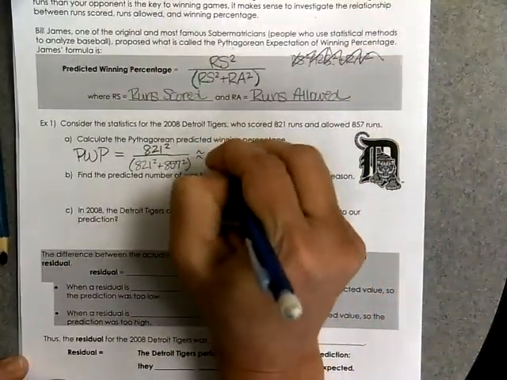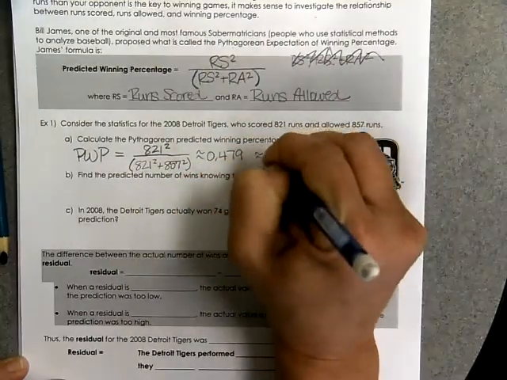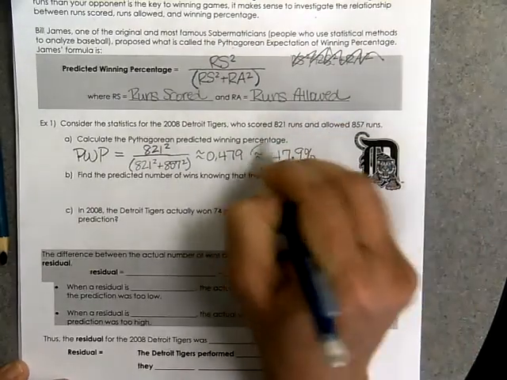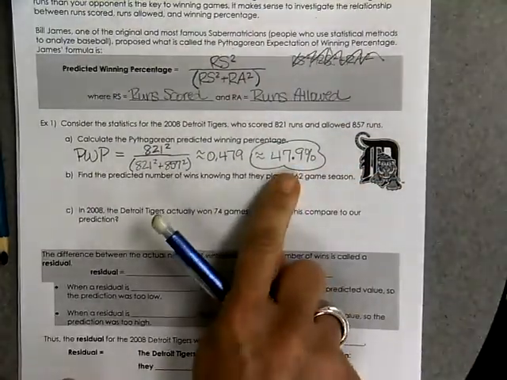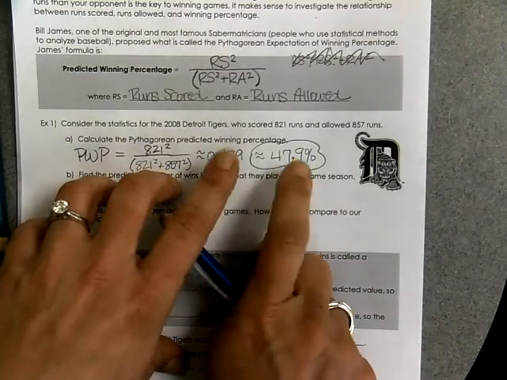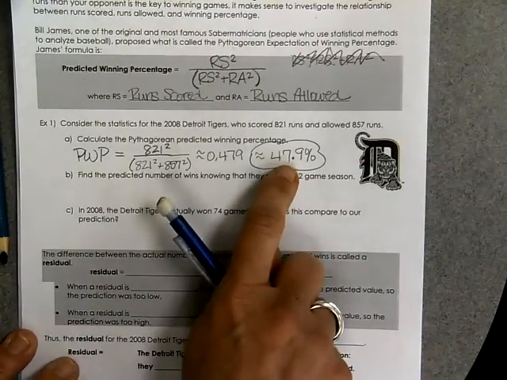So this is about 0.479. So that means that that would be about 47.9%. So with that information, we are predicting that the Tigers win 47.9% of their games.